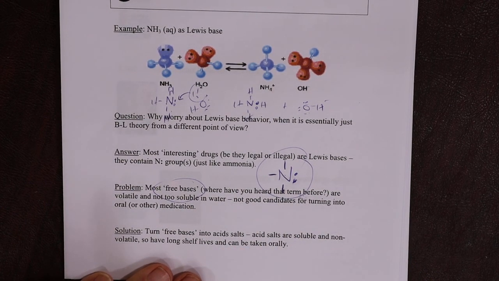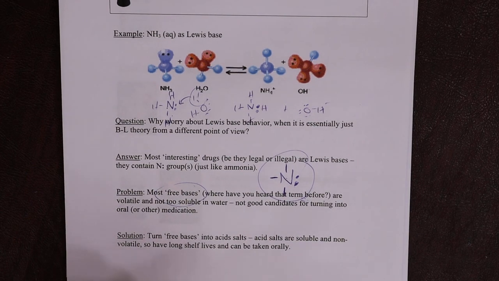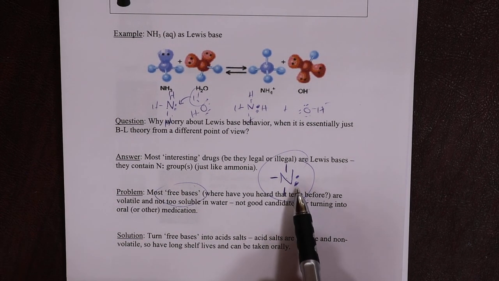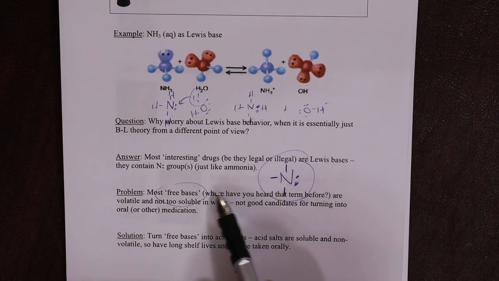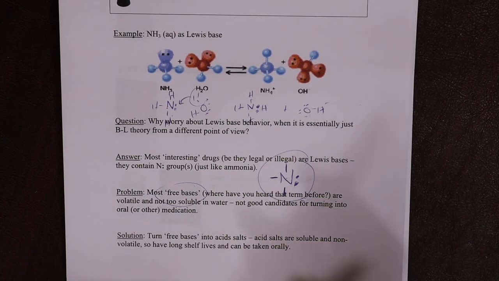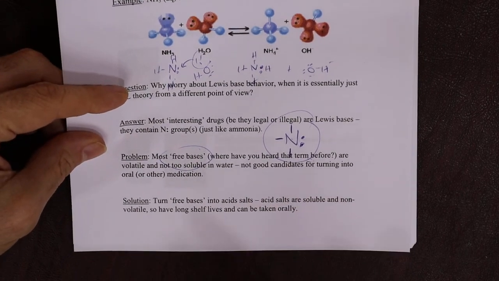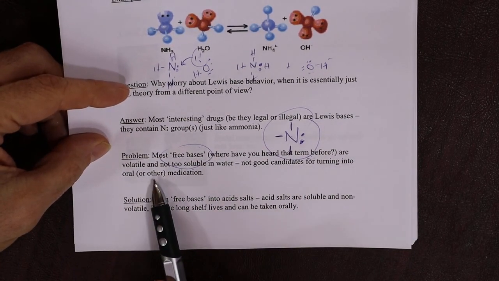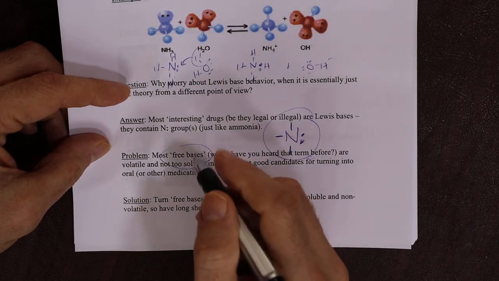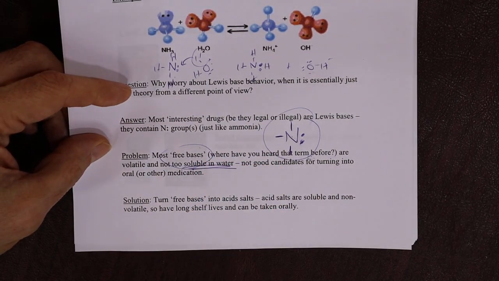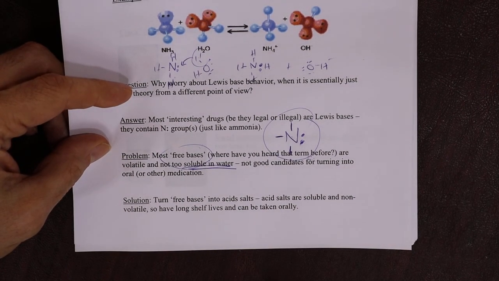All right. Now, it turns out these days we have the power of science. And to be honest, you can turn these old school opiates and things like that into much more potent drugs by turning them into acid salts. So the bottom line is most free bases are volatile and not soluble in water. That's the key thing. Remember we talked about solubility. If you can make a drug soluble, you can take it as a tablet. You can't take cocaine or heroin as a tablet, right? You see these shows where they're snorting it and they're chasing dragons, all that business.